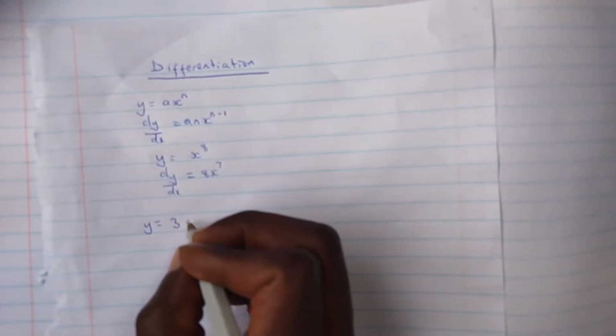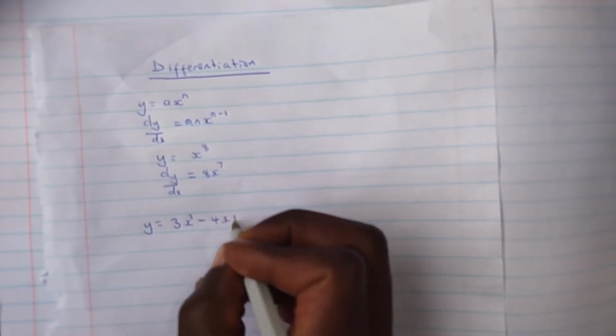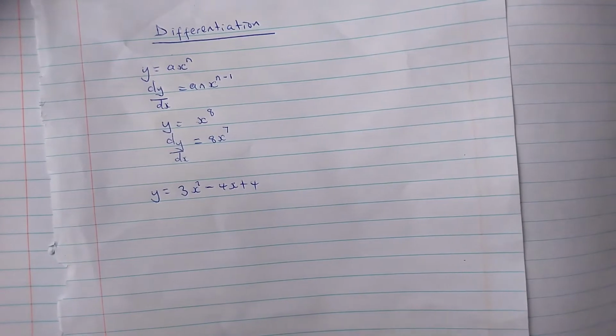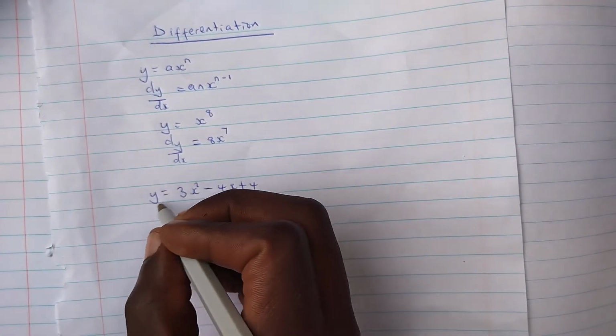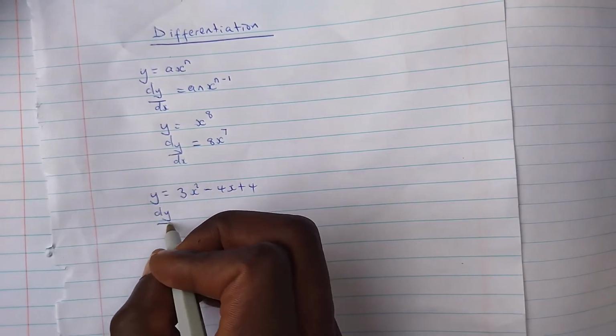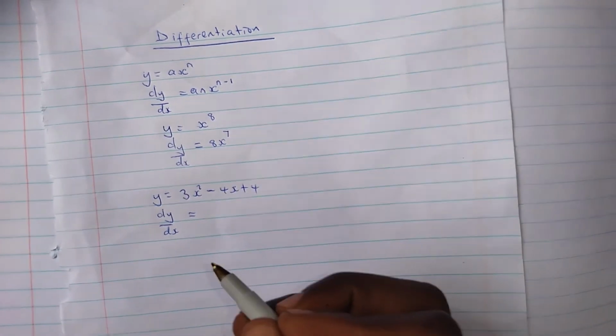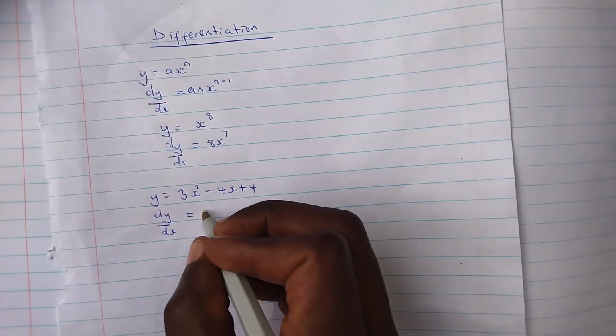So our next example, y is equal to 3x squared minus 4x plus 4. It is easy now to find the gradient, because now we know how to differentiate, how to find dy dx. If we differentiate y with respect to x, we get dy over dx, which is equal to, we bring 2 and multiply 2 with 3, get 6x.